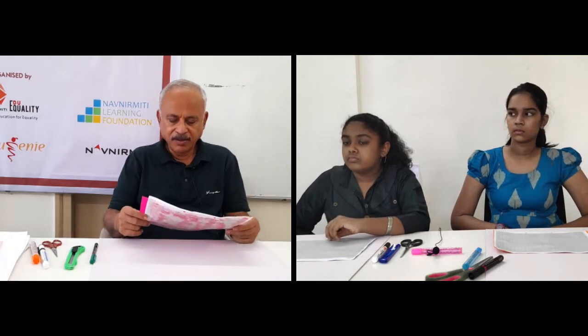So to begin our construction of the fractions kit, we are going to look at the reverse side and on the graph paper mark out a square of side 12 centimeters.